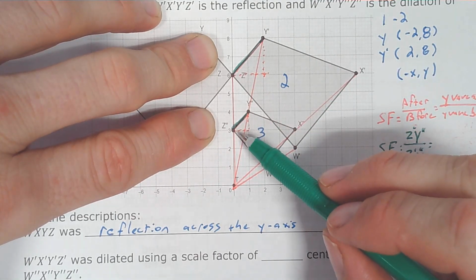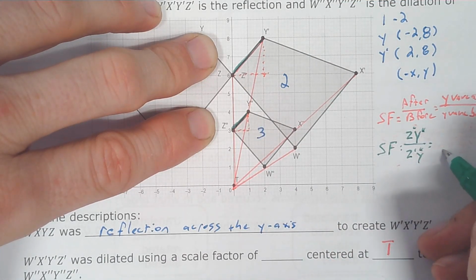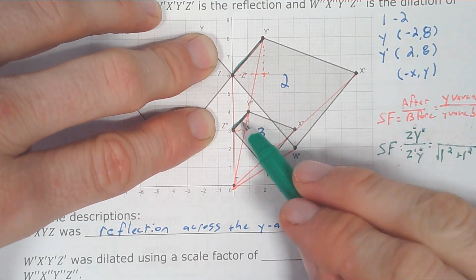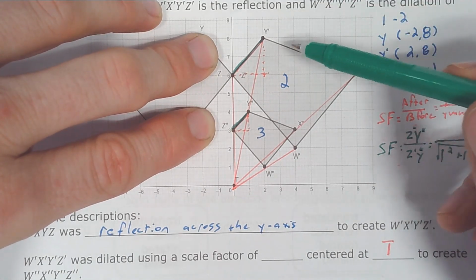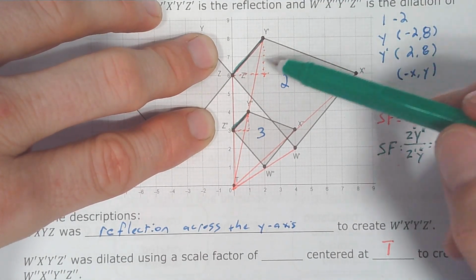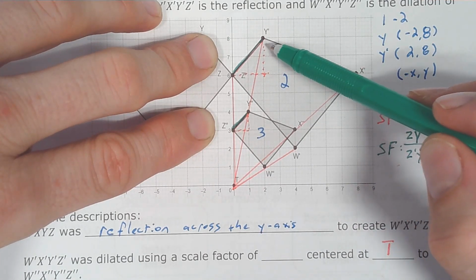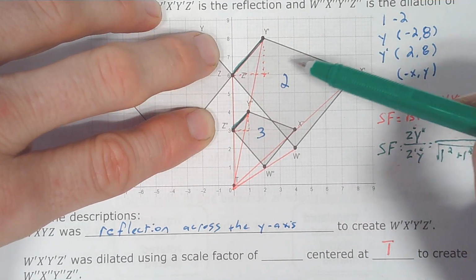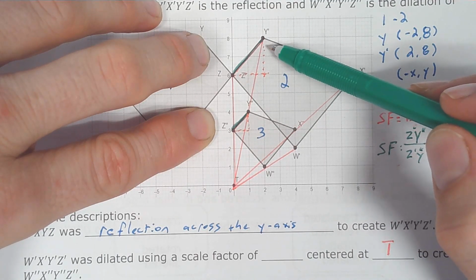It's going to be the square root of 1 squared plus 1 squared, divided by the square root of 2 squared plus 2 squared.